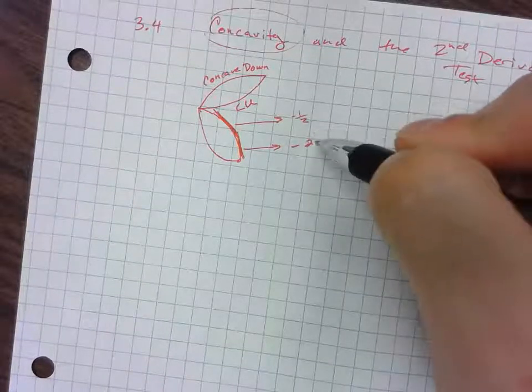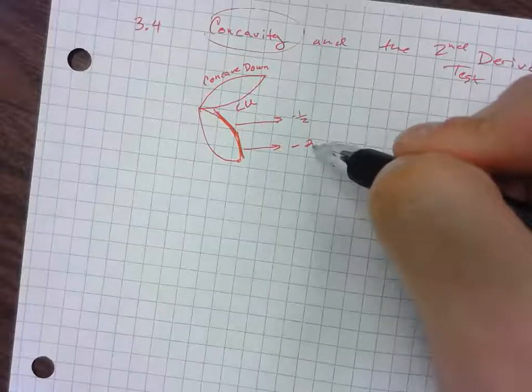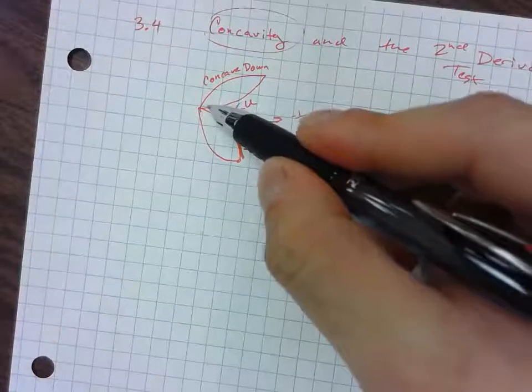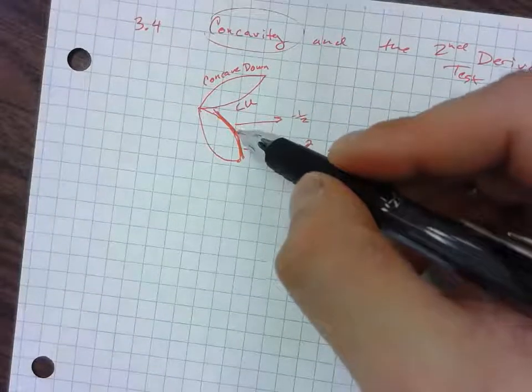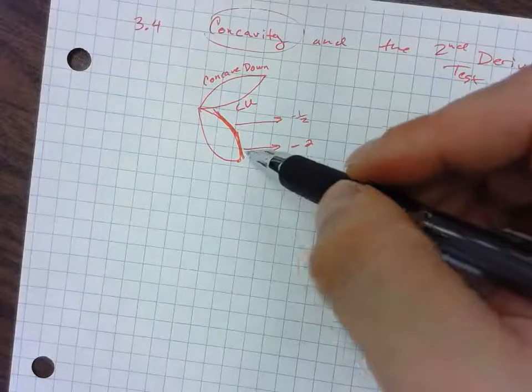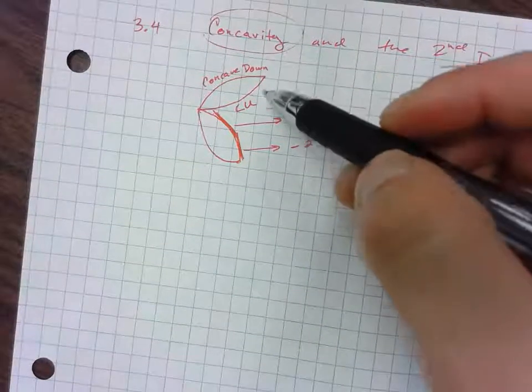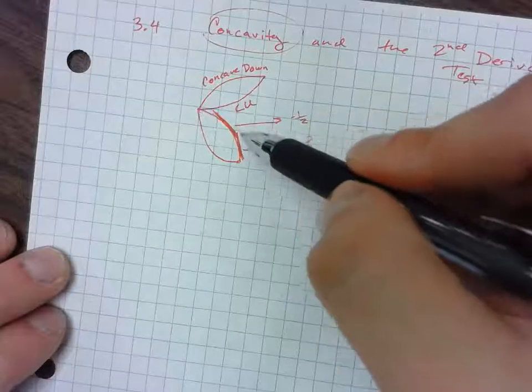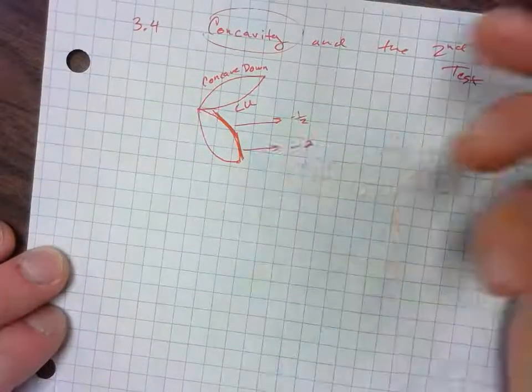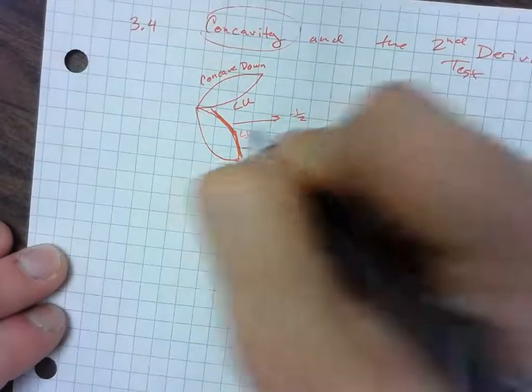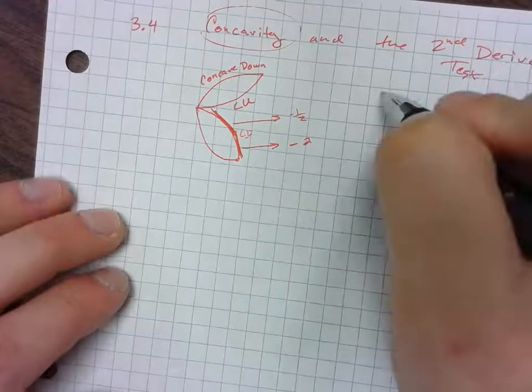So this is smaller, so the slope is decreasing. It's going from negative 1/2 to negative 2. The slope is decreasing. So because the slope is decreasing, it's concave down. So this one would be CD. So let's get that in our notes. Okay, concave up.